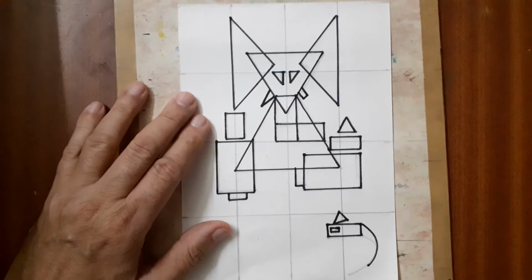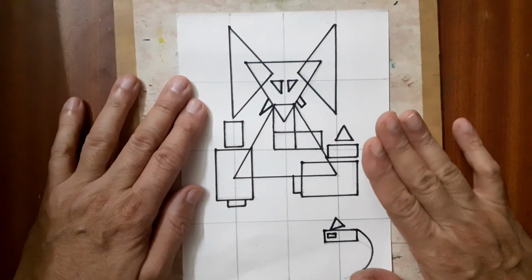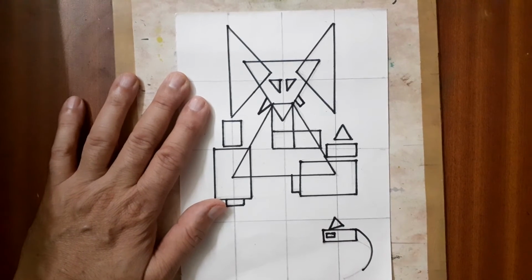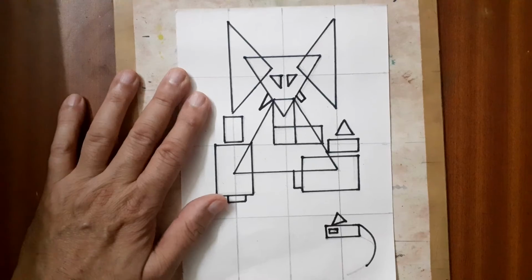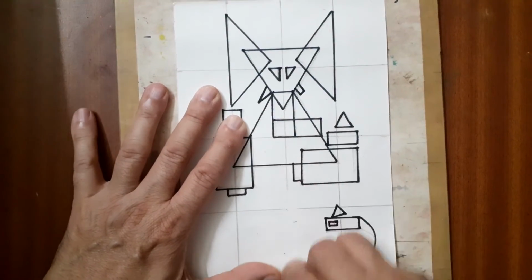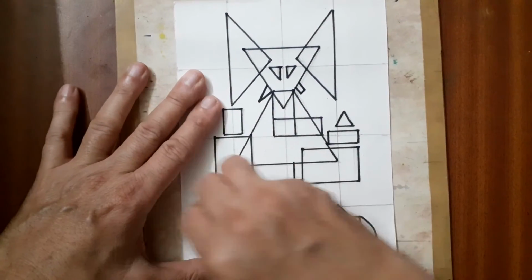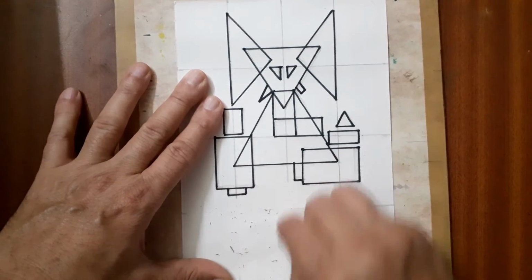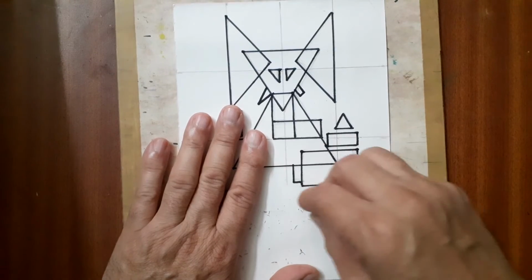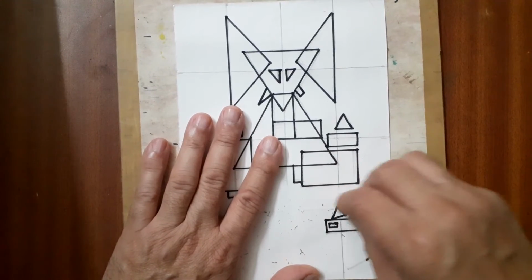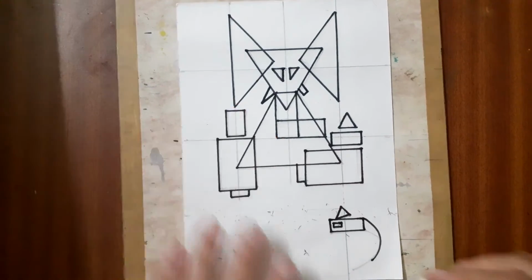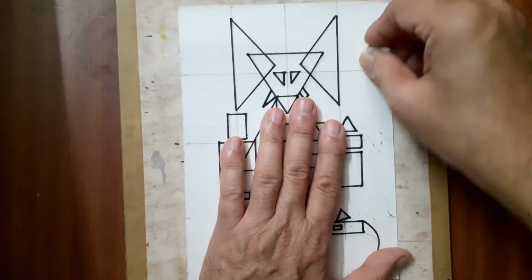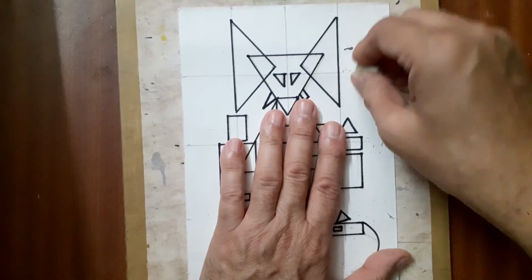Unless it is dried, do not rub anything. Give some time, have some patience, allow it to completely dry, and only then I will start rubbing these unwanted pencil lines. These lines which I had drawn to break up the paper into different blocks. So I continue using the eraser and rub out all the unwanted pencil lines drawn with the ruler.